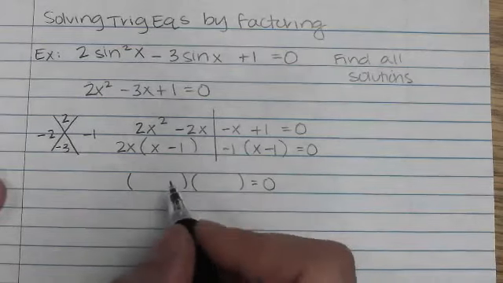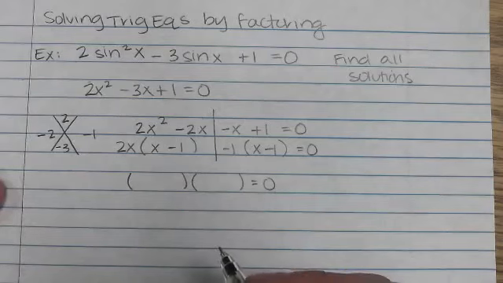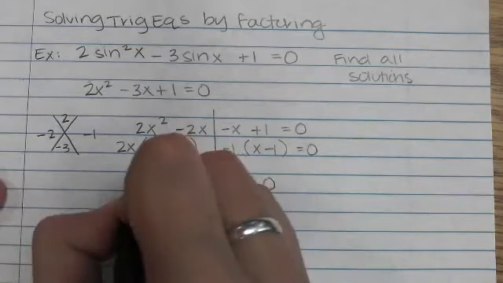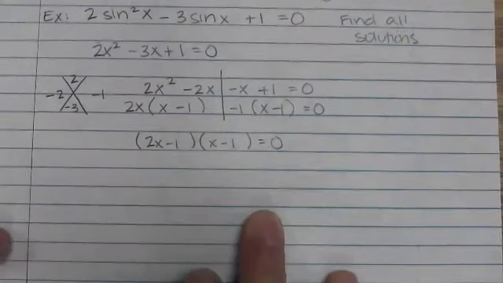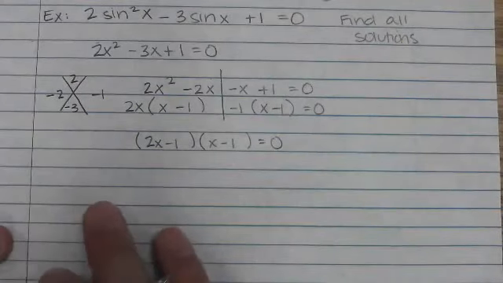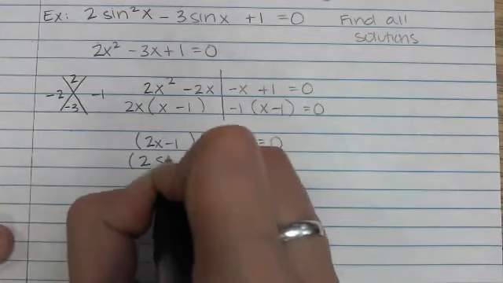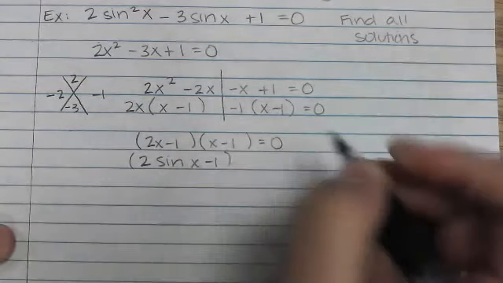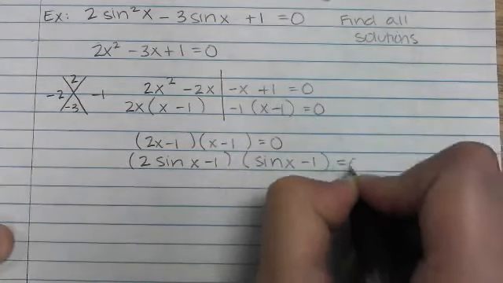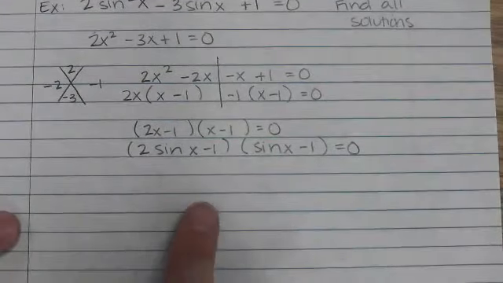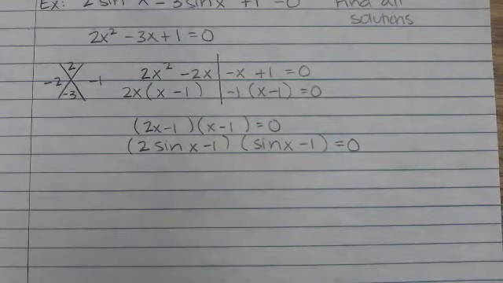So when we write this as 2 sets of parentheses, what should we write? Now, let's go back and put sines in it. So this one is going to be 2 sine x minus 1, and this one is sine x minus 1. Students who get these problems wrong forget that step. They forget to go back and put sine in it because this was really a sine problem.